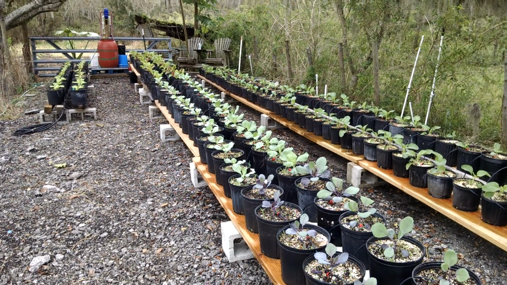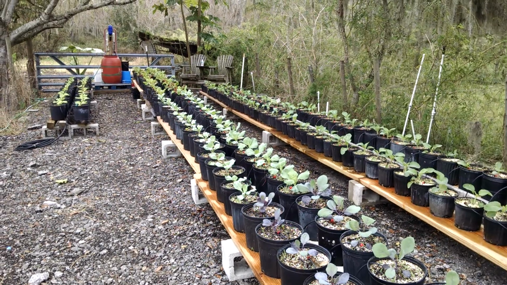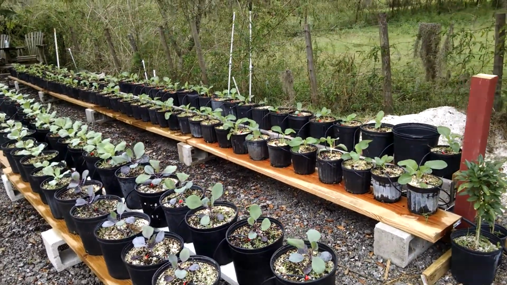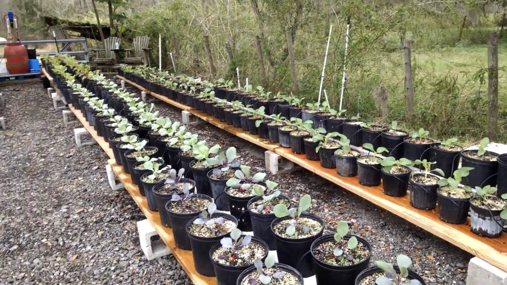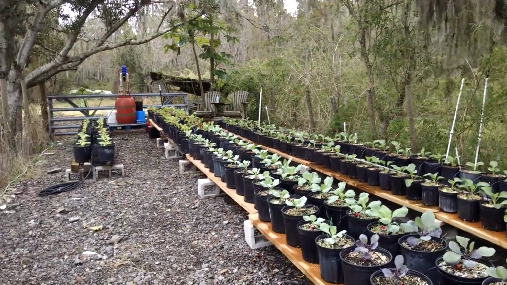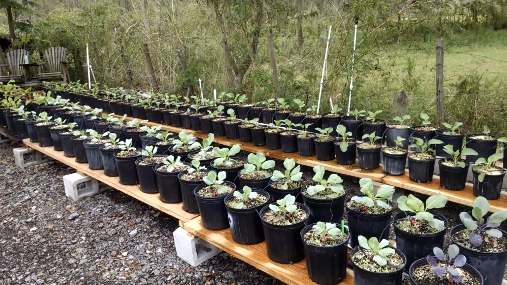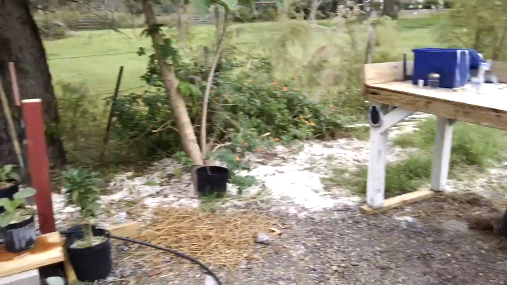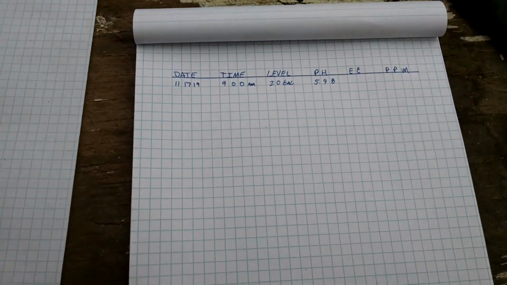pH for sure. The ppms and the EC, those are important, but not as important as the pH, because the pH is what allows the plants to actually absorb the nutrients. So whether I have a little bit more nutrients that I need, a little bit more of a saturation, that's not my main concern or my main focus right now. But I just wanted to show you what I'm doing here to document this.